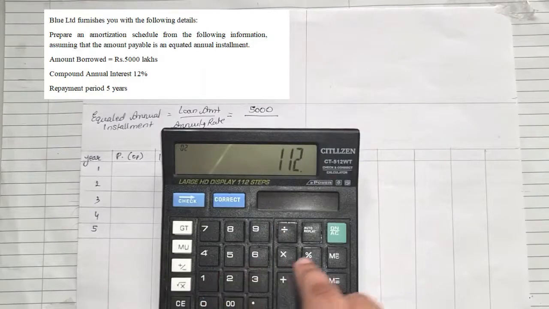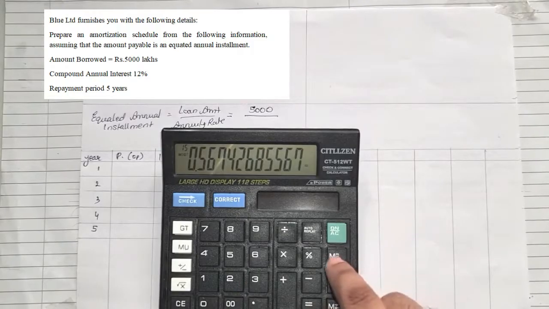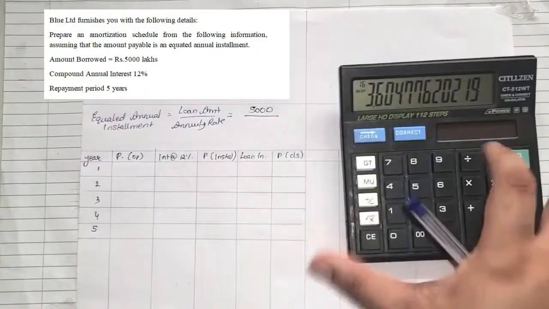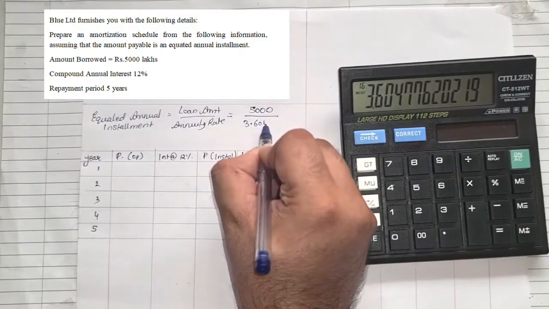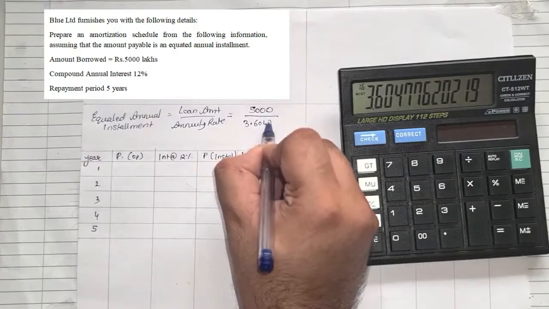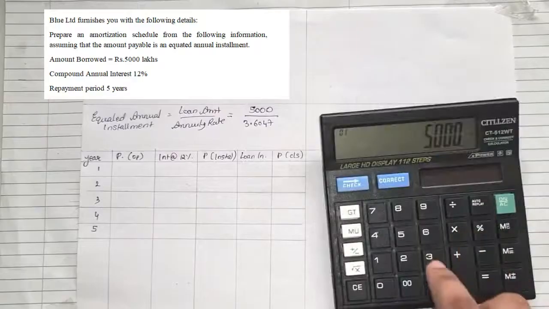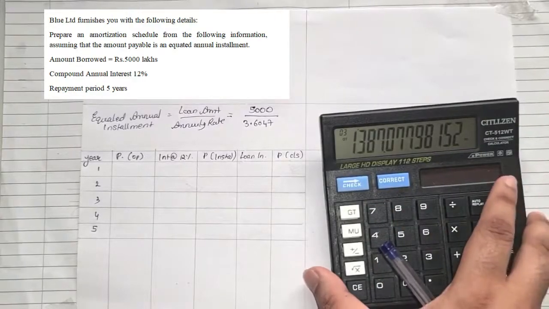1 divided by 112%, that's my first year. I press into and equal to, that's my second year, equal to third year, fourth year, and fifth year. Then I press the memory recall. I will get the total value as 3.6047. So 5,000 divided by 3.6047, I will get the equated value.